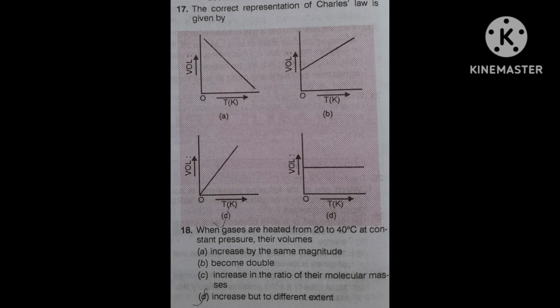Now question number 17. The correct representation of Charles' law is given by four plots. First plot is volume versus temperature, a straight line. Second, volume versus temperature in Kelvin, both are in Kelvin. First option, second option.